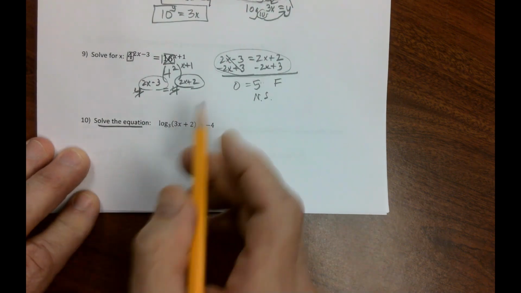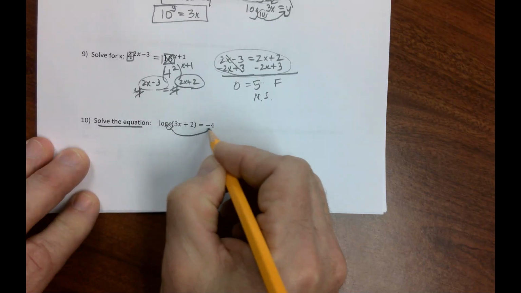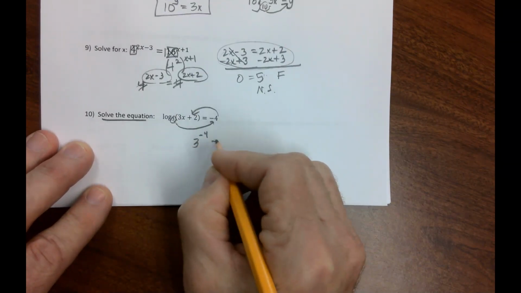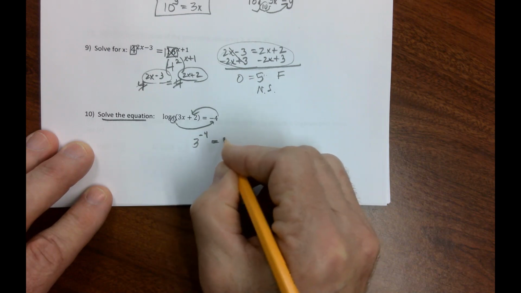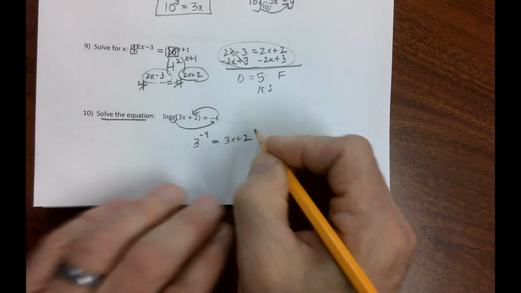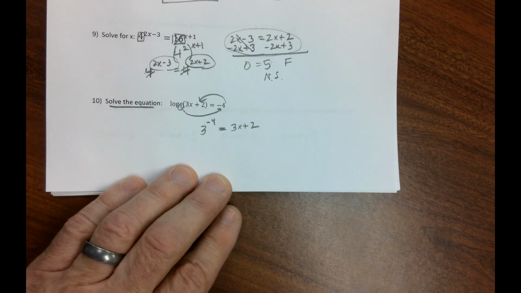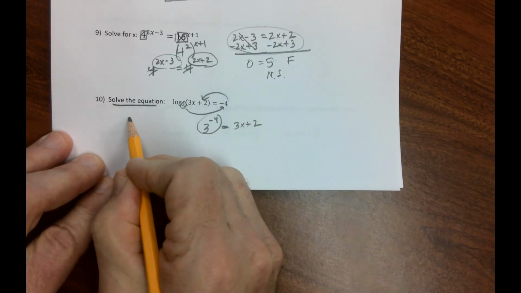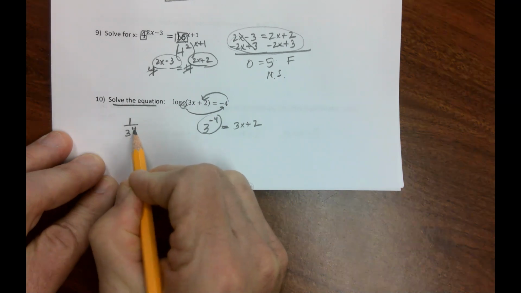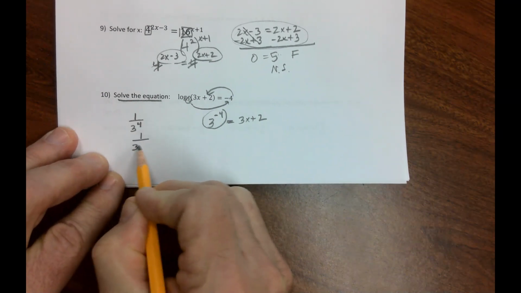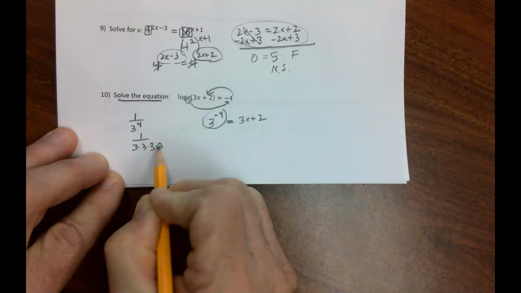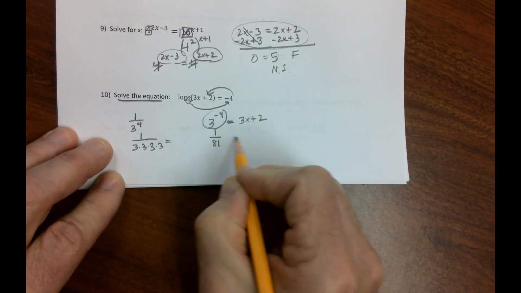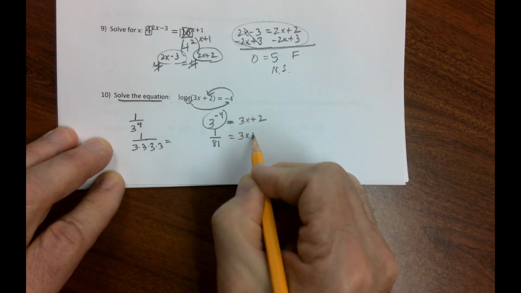Solve the equation. Base, exponent, answer. 3 to the negative 4 equals 3x plus 2. Now we just have to solve for x. A little bit of a complicated problem, but what is 3 to the negative 4 power? Well, that's 1 over 3 to the 4th, which is 1 over 3 times 3 times 3 times 3, which is 1 over 81 equals 3x plus 2.